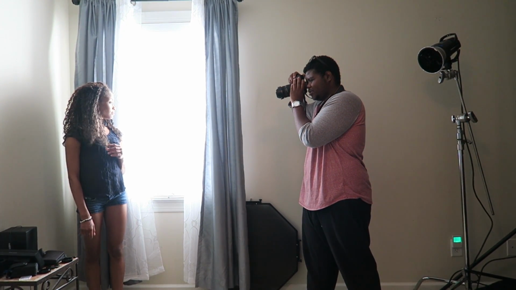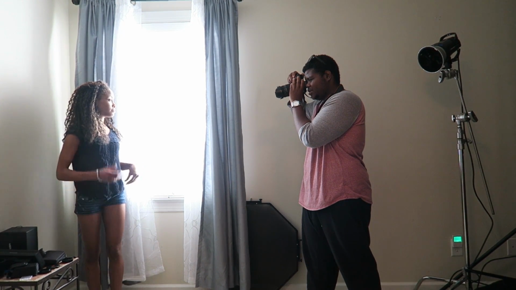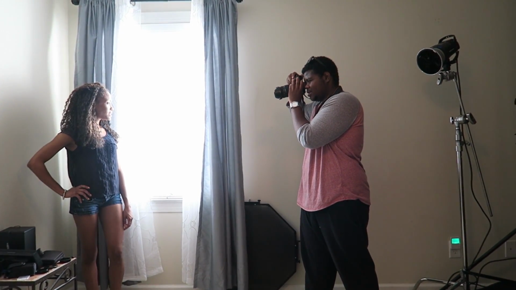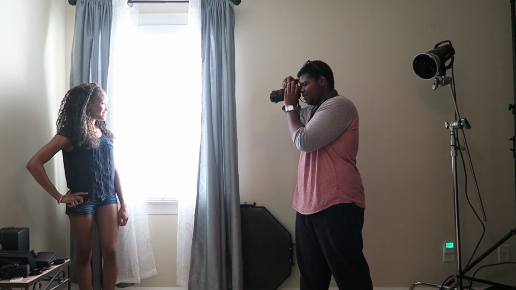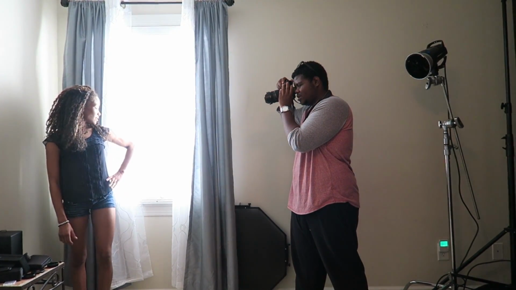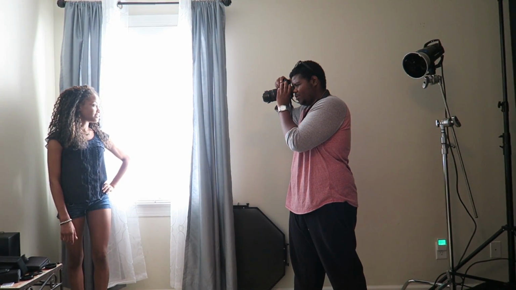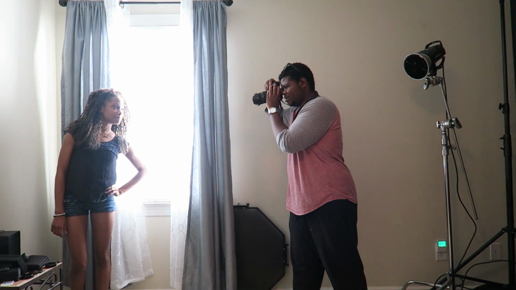And now do a little pose with your hips. Can you see my hips? Do you have to pose with your hips? You have to switch arms. Exactly. And then lean forward a little bit. There we go.